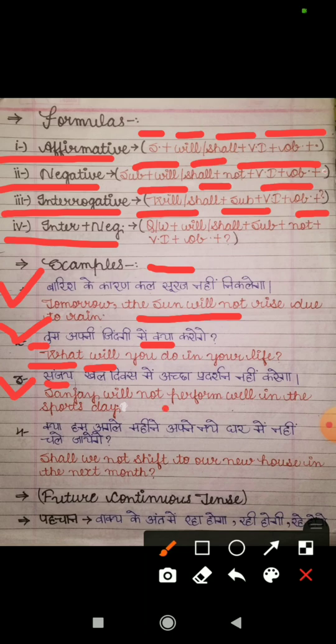संजय विल नॉट परफॉर्म वेल इन द स्पोर्ट्स डे. नेक्स्ट सेंटेंस इज क्या हम अगले महीने अपने नए घर में नहीं चले जाएंगे, विच इज एन इंट्रोगेटिव एंड नेगेटिव सेंटेंस. So kya is given in the starting, so we don't have to use the English of kya, we have to start the sentence with the helping verb.